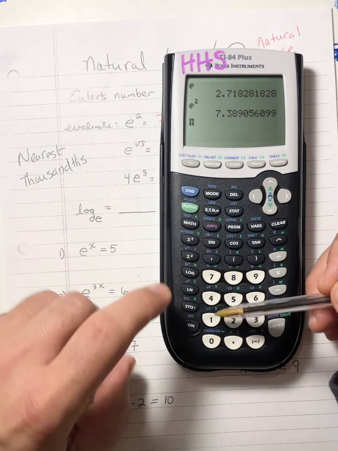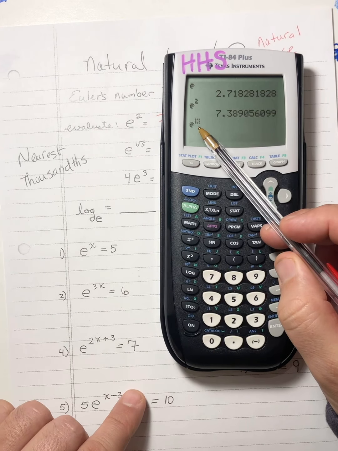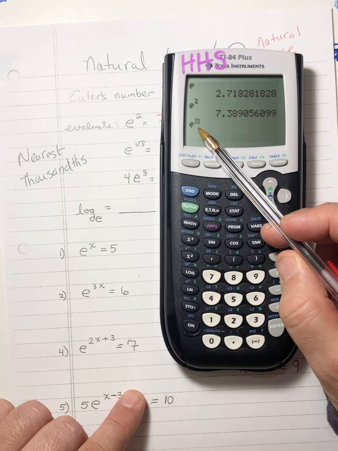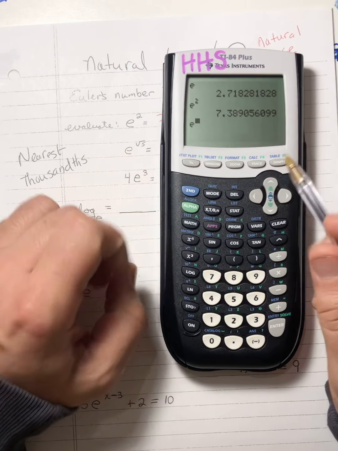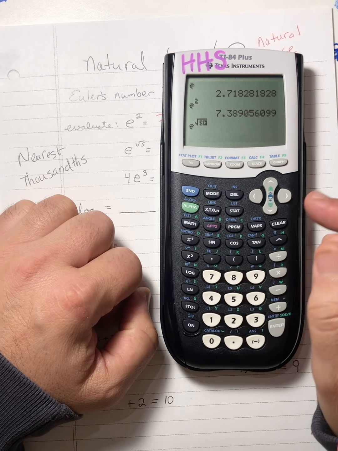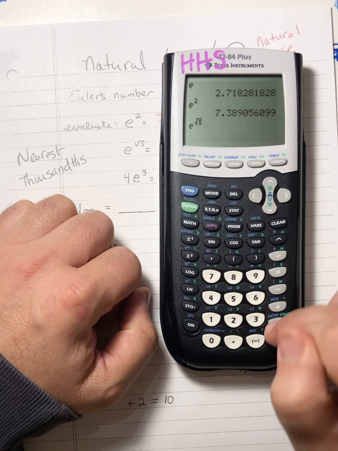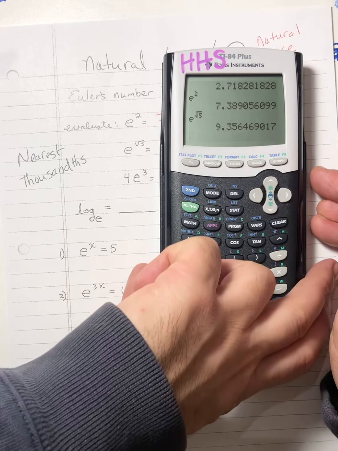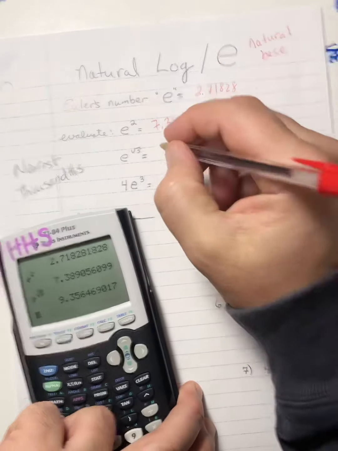So I could do second e to the x, and notice it's automatically waiting for me to type something in. Now I'm going to do square root of 5. Second square root 5, break out of that, hit enter, and I have 9.356.